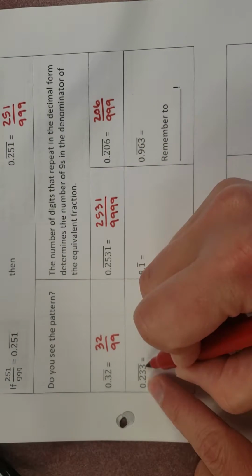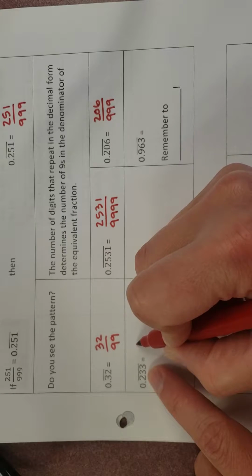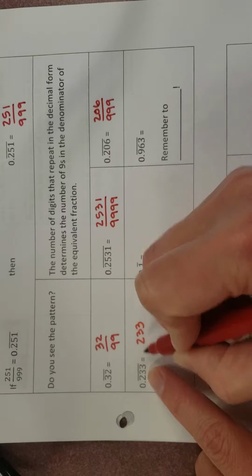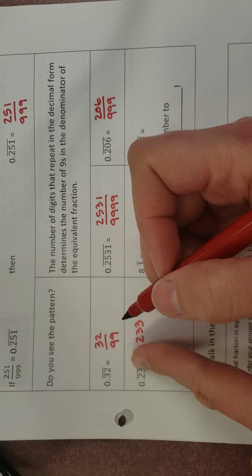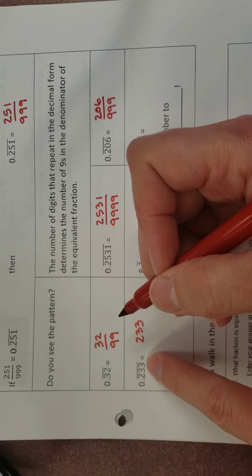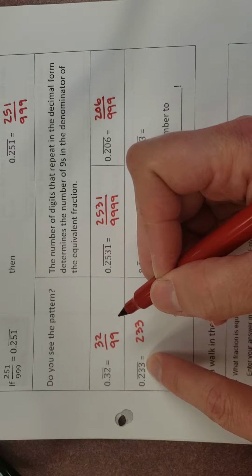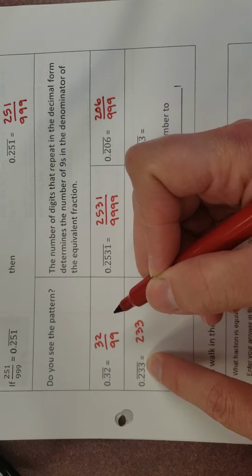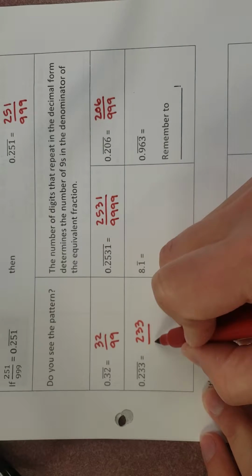Also, if I have a repeat in digits, we need both of them. If I dropped the second 3, this would indicate 0.23232323323. I need this 3 here because now it's 0.2332332332333, which is different.